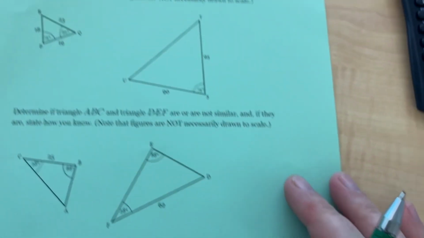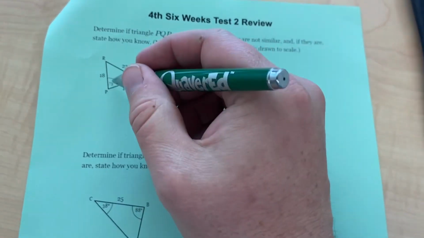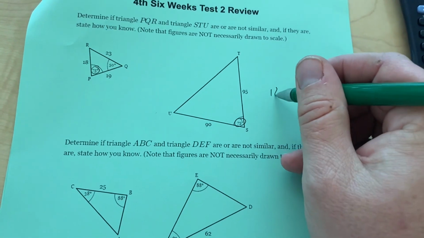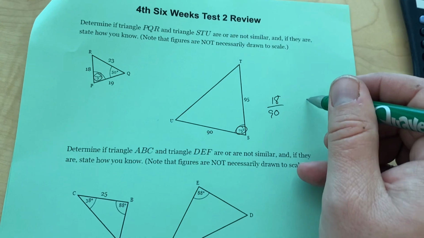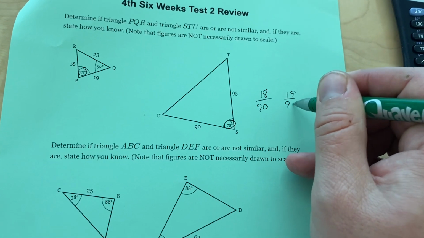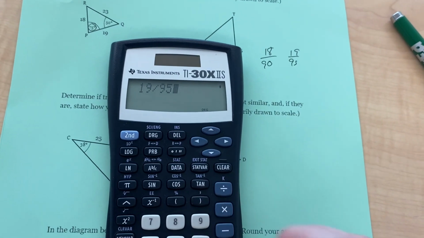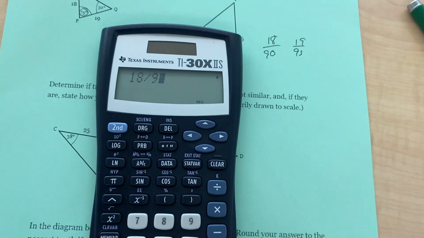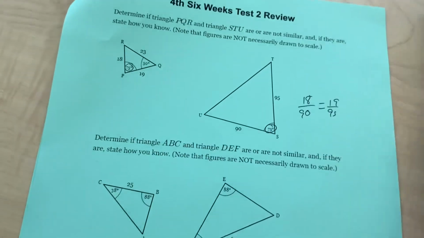Okay. Next question is also checking for similarity, but this time we're looking for angle side angle. We got a 75-degree angle in both of them, so that's going to work. So is 18 over 90, the smaller sides, going to be the same as 19 over 95? I already did 19 over 95, but let's check it again. That's 0.2. So 18 over 90 is also going to be 0.2. These are equal. So this is yes.